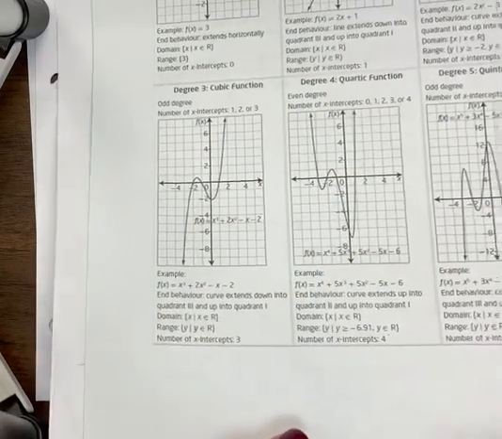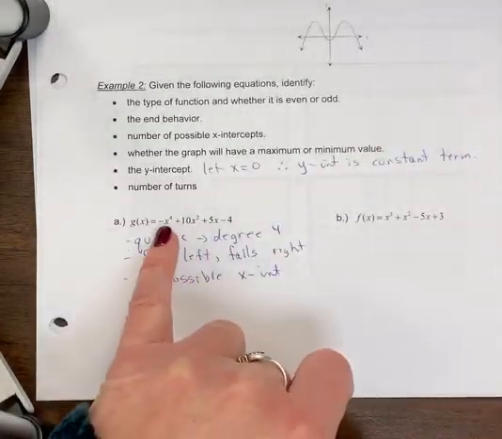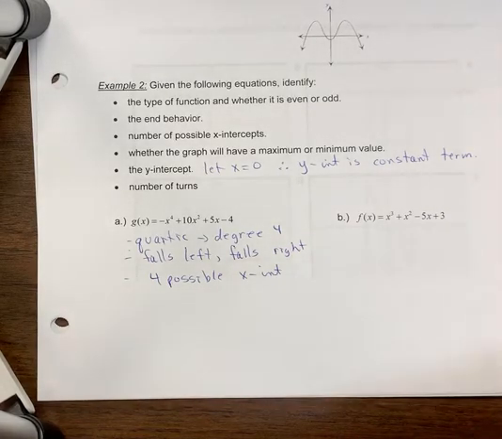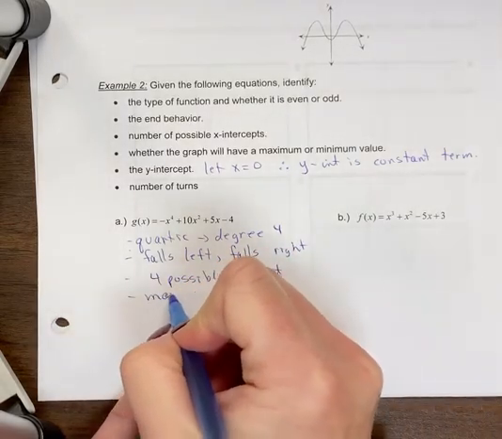Even functions do. Again, this picture shows a minimum, but in my graph here, because it's negative and it falls left, falls right, it would not have a minimum. It would be upside down and it would have a maximum. So we would say max.